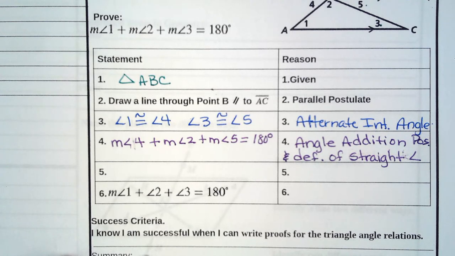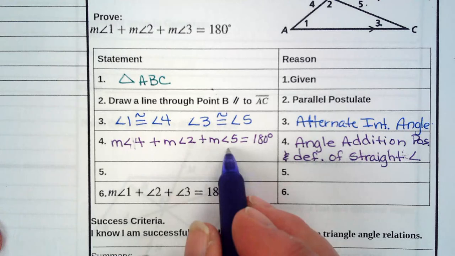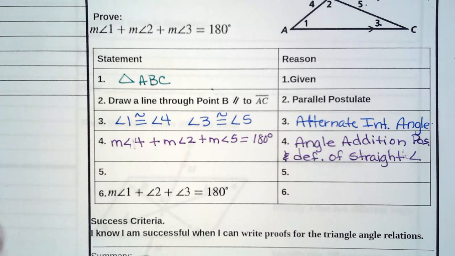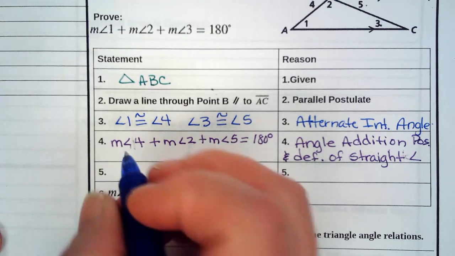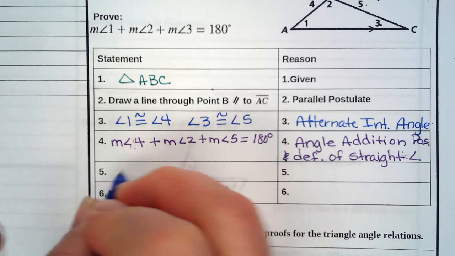Okay, now we've proven that angle 1 and angle 4 are congruent. We've proven that angle 3 and angle 5 are congruent. We've got angle 4 here, we've got angle 5 here. If they're congruent, that means we can substitute in.